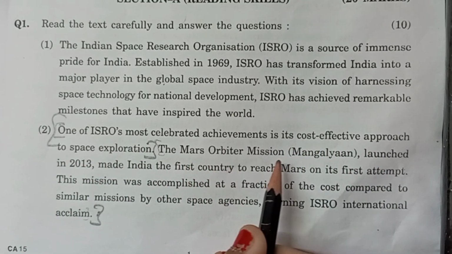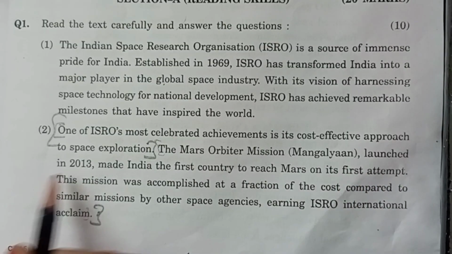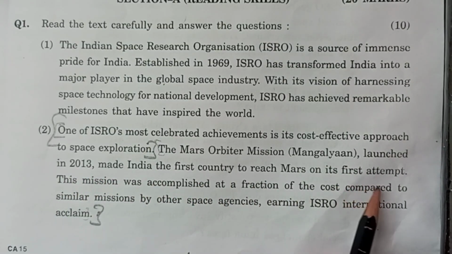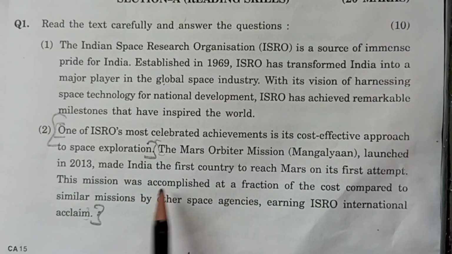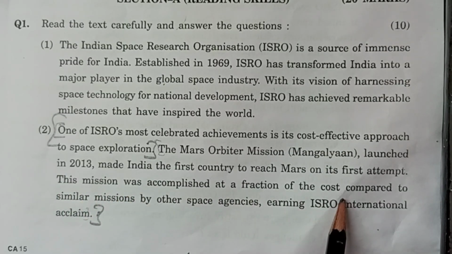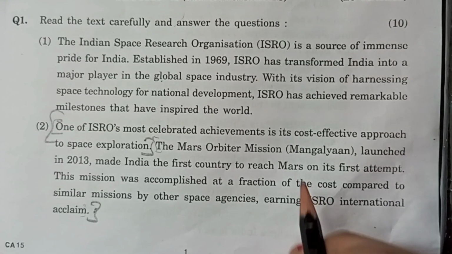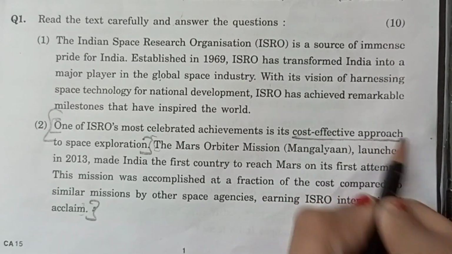The Mars orbiter mission, Mangalyaan, launched in 2013, made India the first country to reach Mars on its first attempt. This mission was accomplished at a fraction of the cost compared to similar missions by other space agencies, earning ISRO international acclaim. So the main keywords which you have to give is cost effective approach.